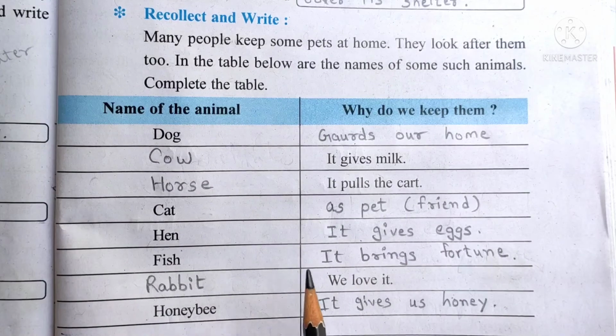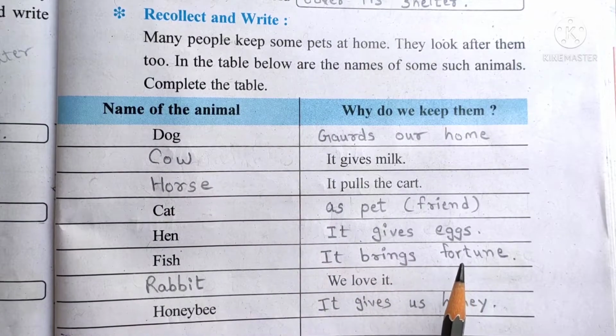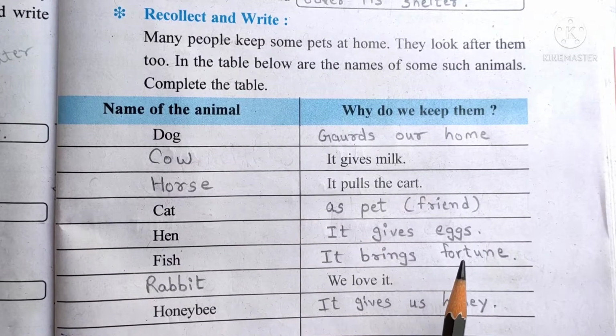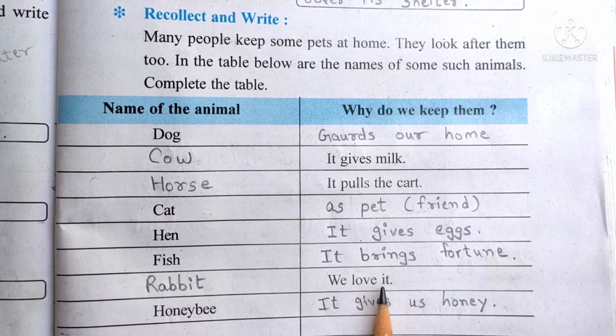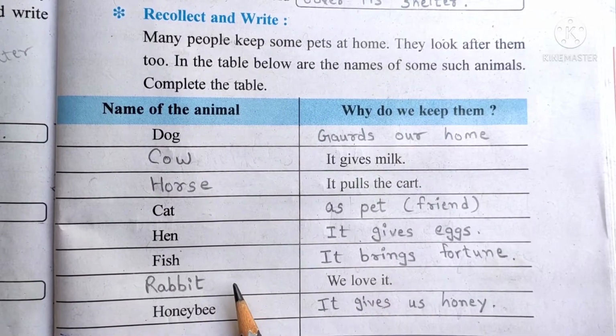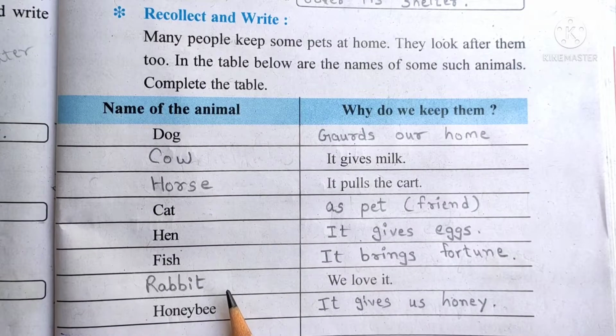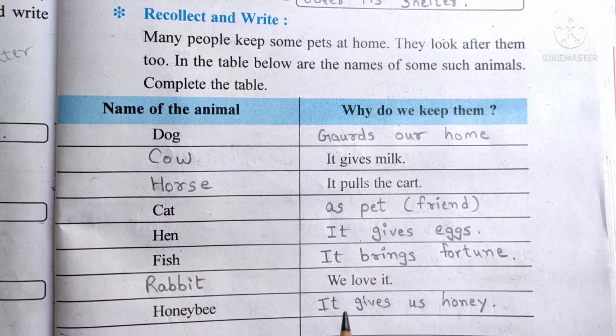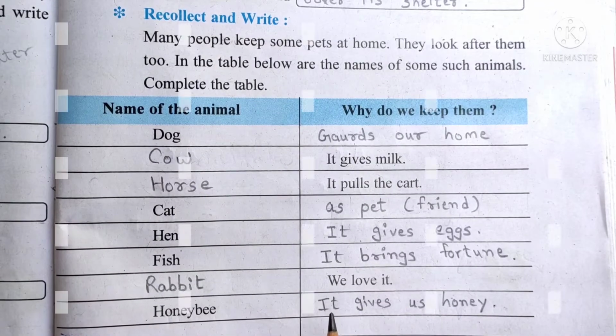Then fish. It brings fortune, means it brings positive energy in our house. We love it. Whom do you love? Rabbit, maybe cat. Okay. So here also you are free to write an answer of your own choice. Honeybee. Honeybee gives us honey. So we keep it as our pet.